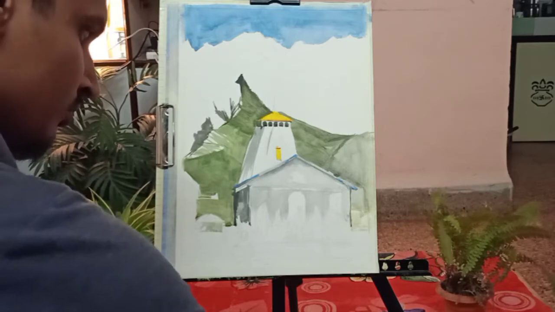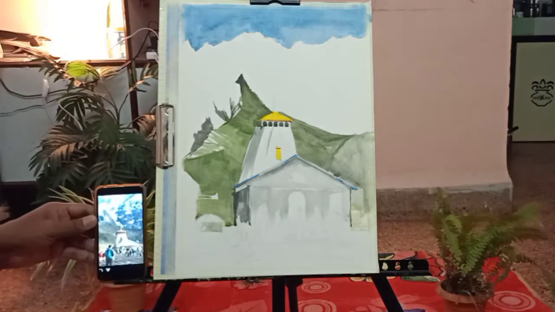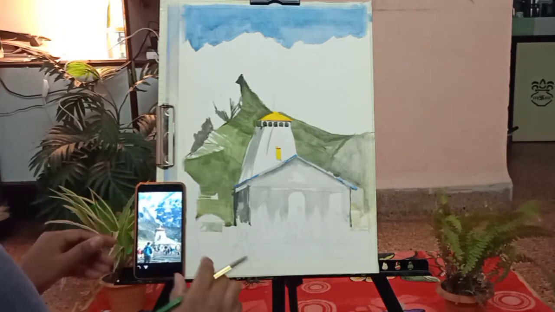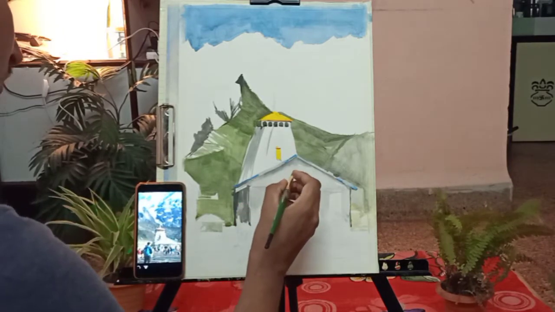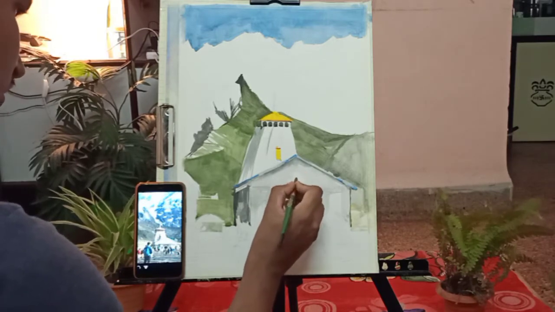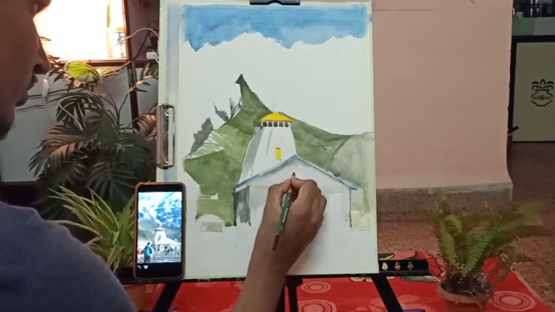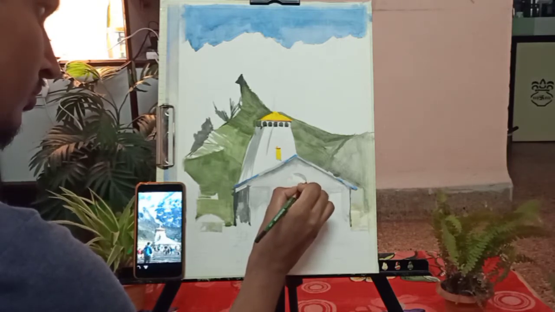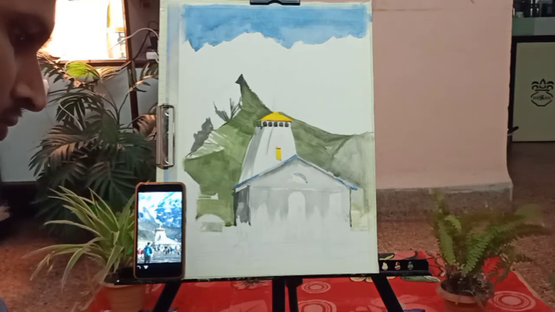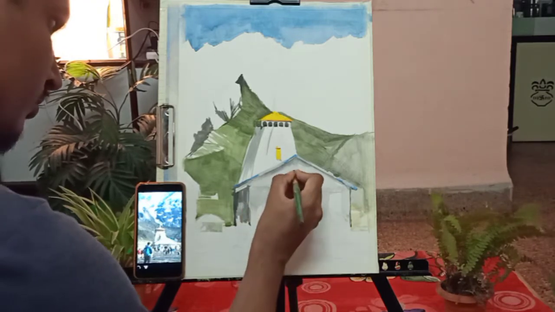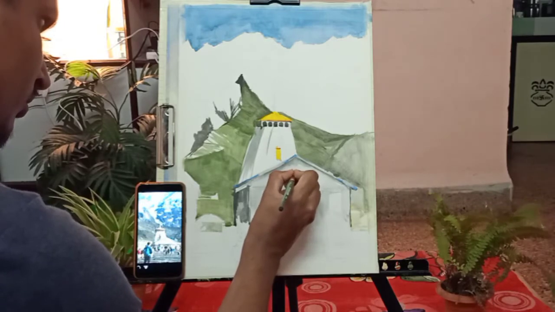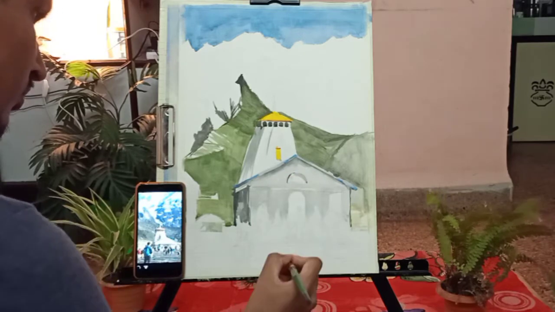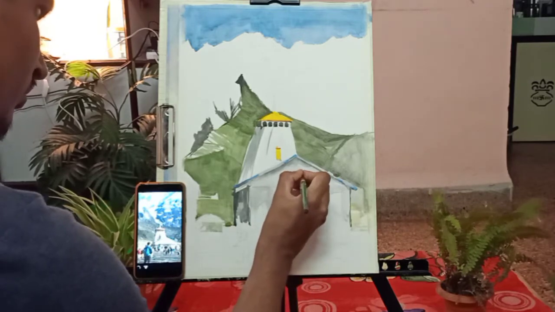Just for more understanding, I am keeping the reference image on my mobile in front of our camera. The Kedarnath temple has more or less rectangular stones in the wall. So I am giving the dark gray color, and the remaining section maybe I can paint later using some dark strokes. The light section I am keeping a little bit grayish, and in the shadow section I have given the dark black color.